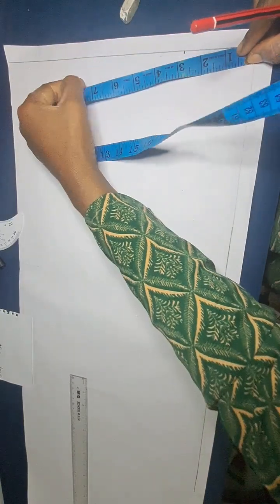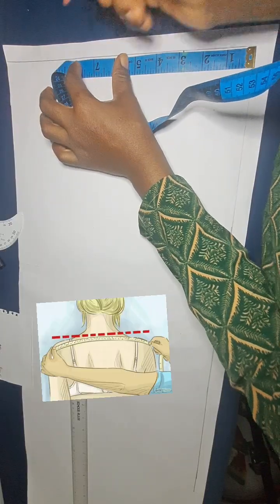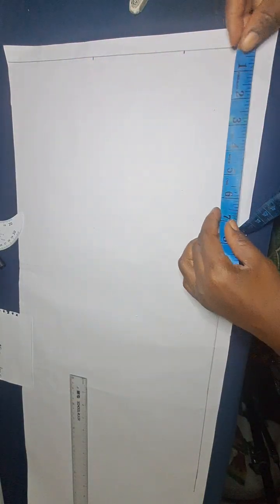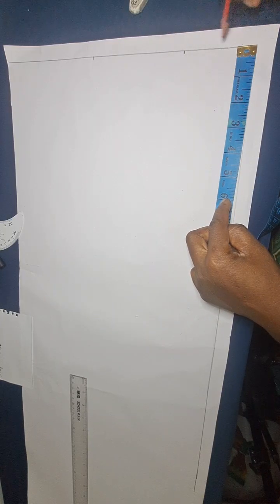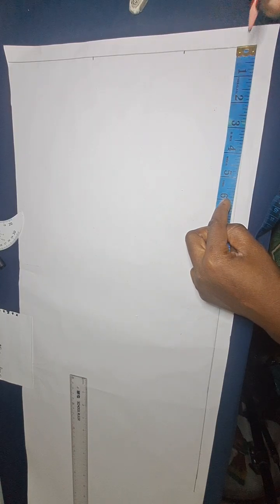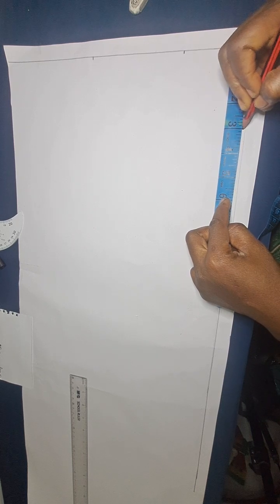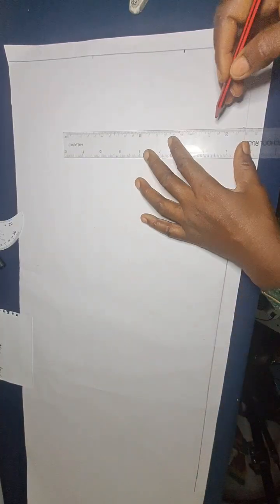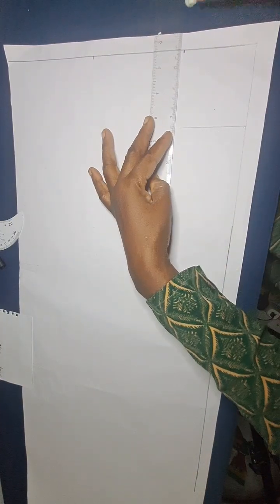Now my shoulder is 14. 14 divided by 2 is going to be 7 inches. So I'll mark my 7 inches. Now the depth of my neck, I can use the same thing I use for the width as the depth, but I'm adding 0.2 to it, so I'm making it 3 inches. So my neck depth is 3, the width is 2.8.